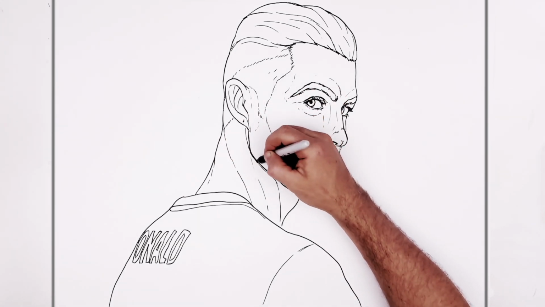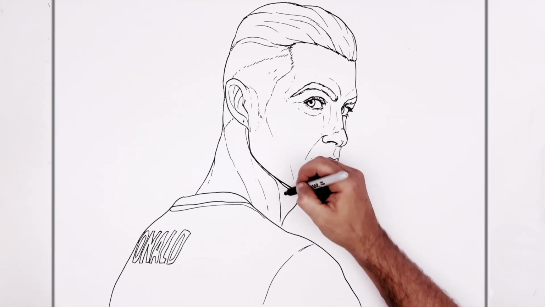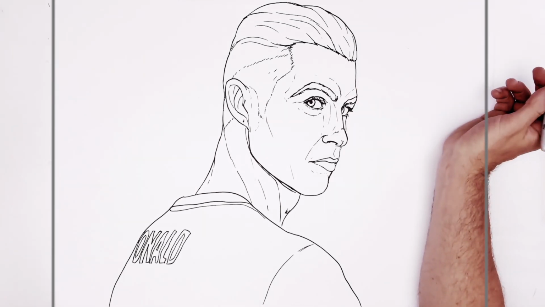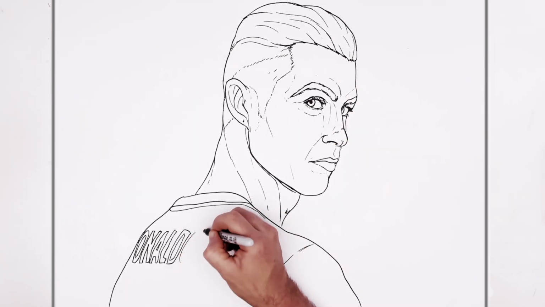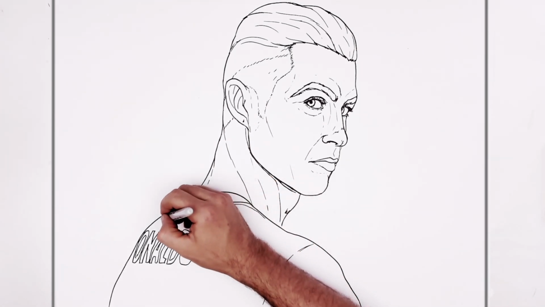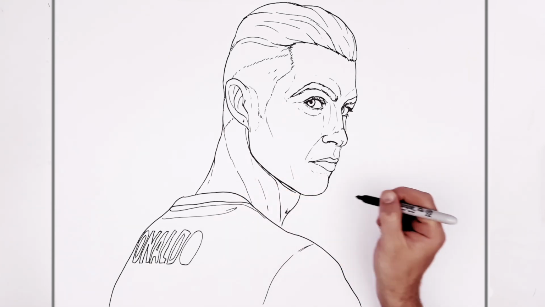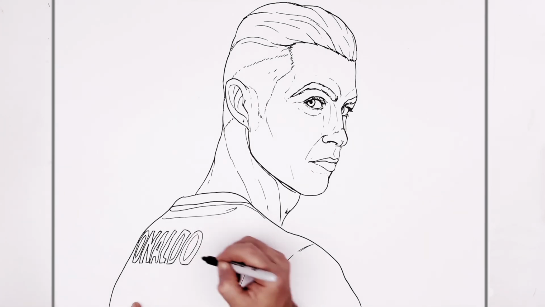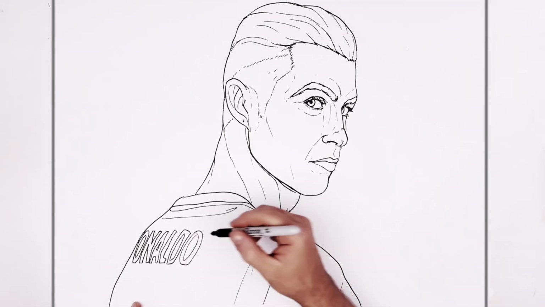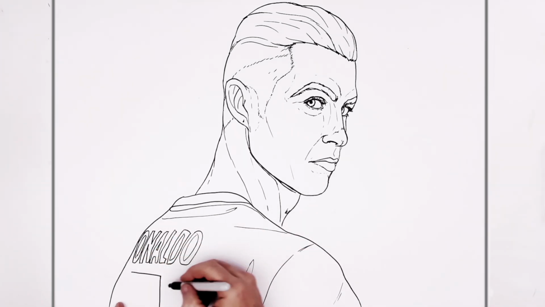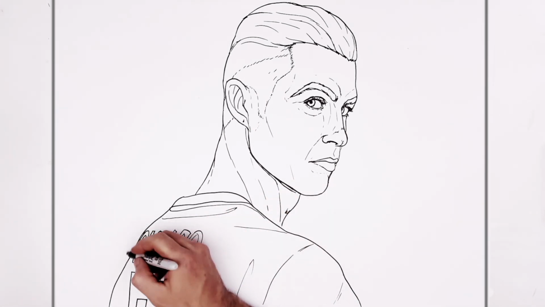Maybe. Sorry, getting distracted. Just adding some fold lines to his jersey there as well. And then the 7, it's done in white, but I'll draw it in, we can just see the top of the 7 there like that. And maybe a bit of the R.